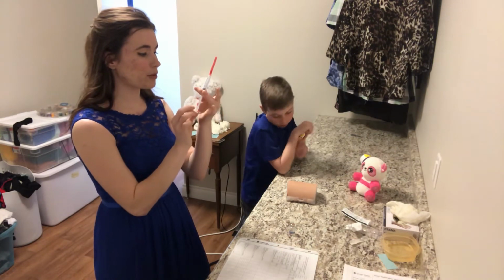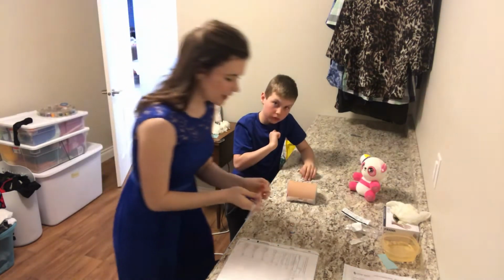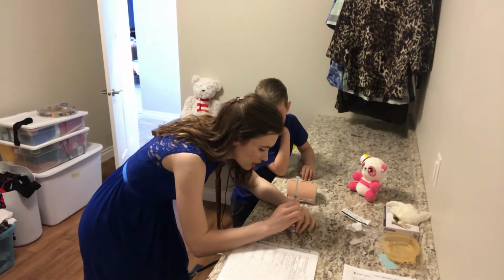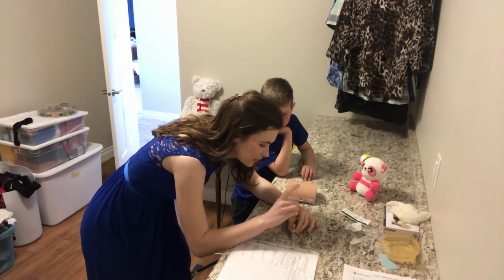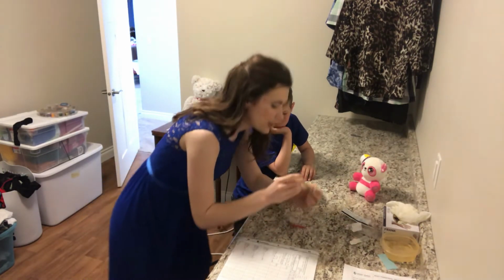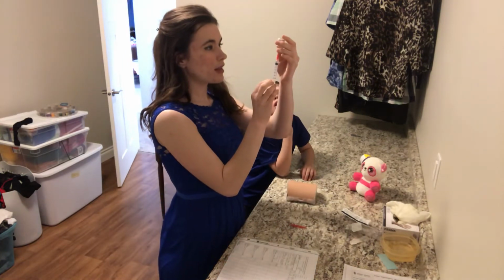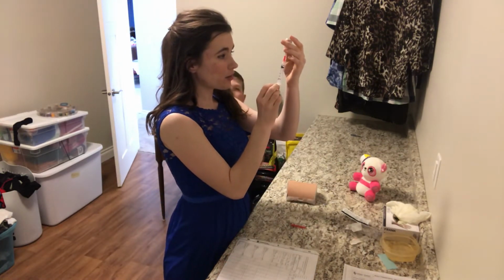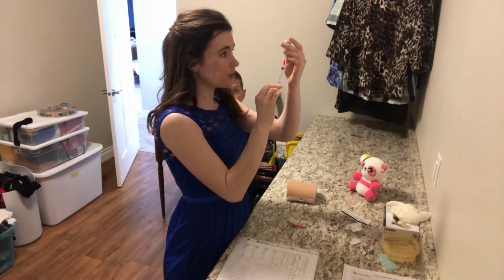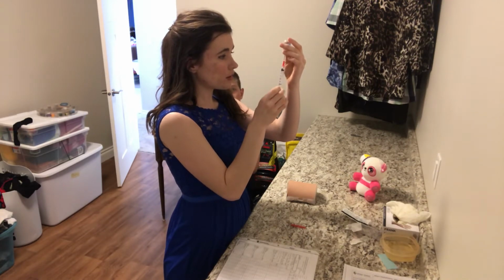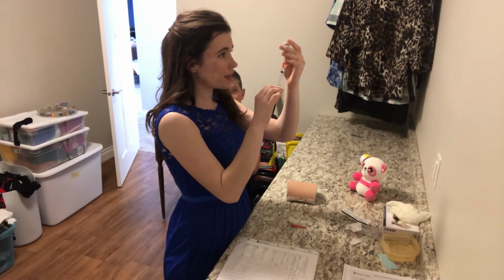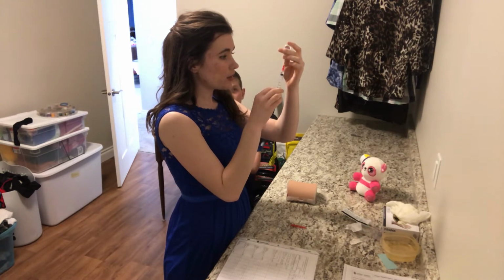And I'm going to draw up 3 milliliters of air, safely uncap, inject straight down, and insert my air. Then I'm going to flip, and I'm going to withdraw 3 milliliters of medication without contaminating the plunger.